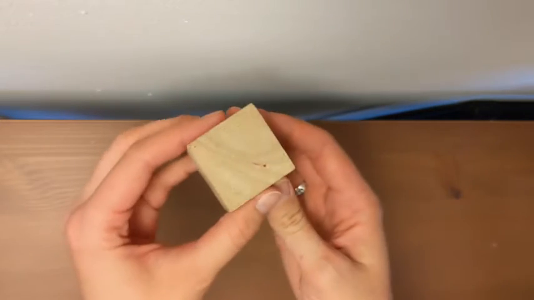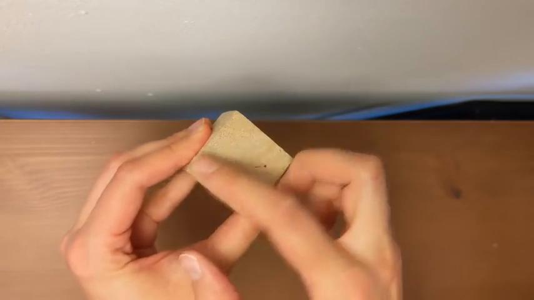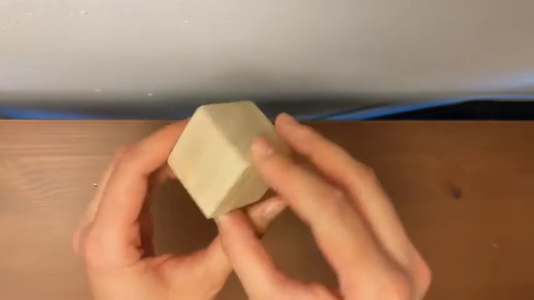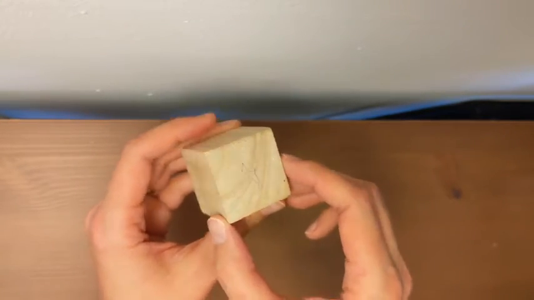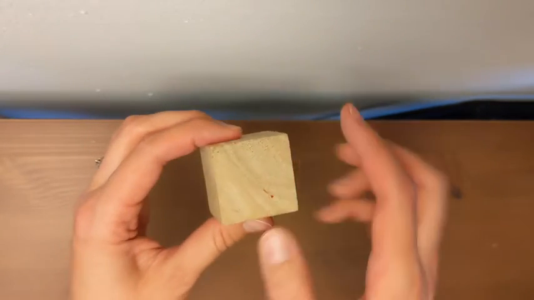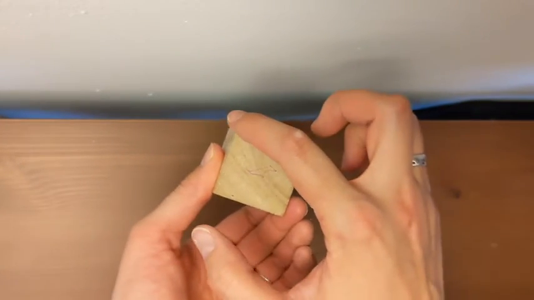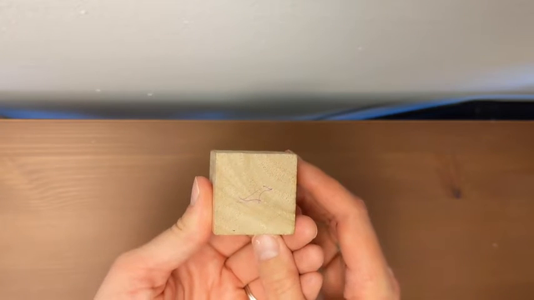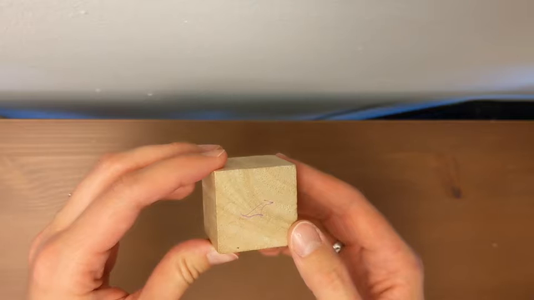If we count the edges, 1, 2, 3, 4. 1, 2, 3, 4. 1, 2, 3, 4, to get 4 plus 4 plus 4, or 12 edges. And if we count the vertices, 1, 2, 3, 4. If I flip it over, 5, 6, 7, 8. So a cube has 6 faces, 12 edges, and 8 vertices.